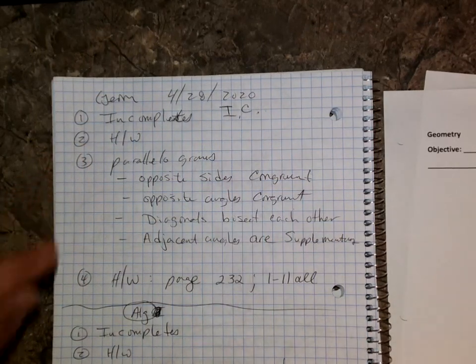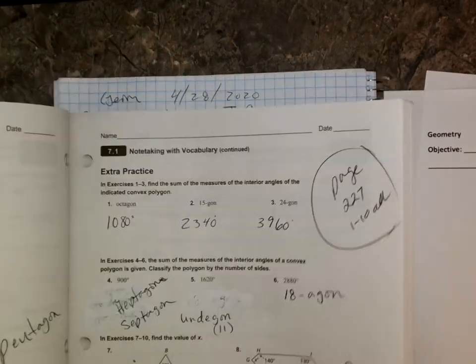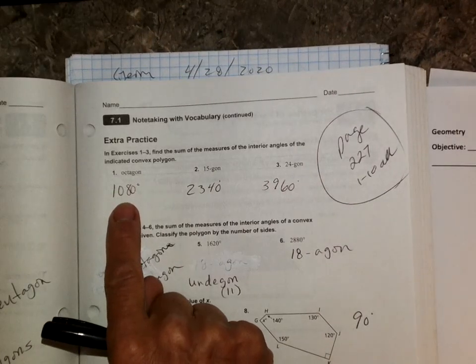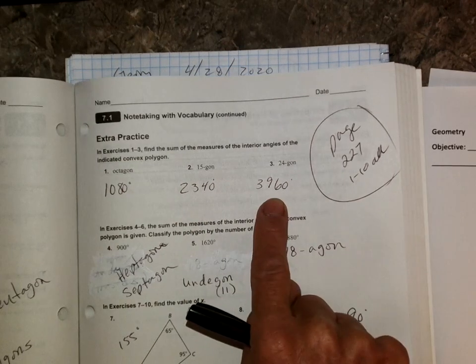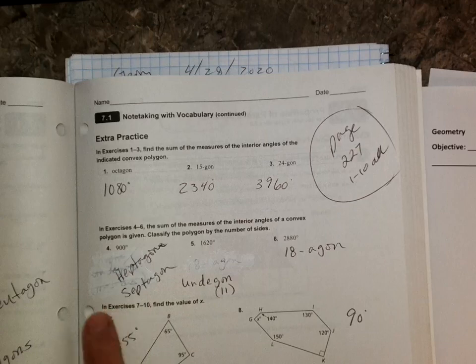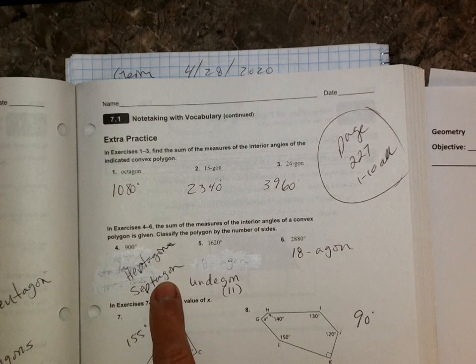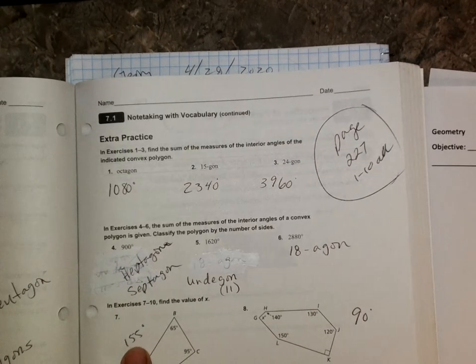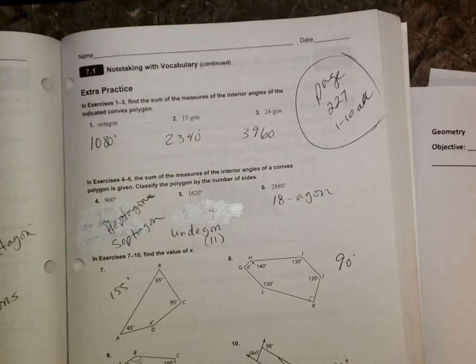All right, homework. Let's check your homework real quickly. I think you found this pretty easy. On page 227, number 1, an octagon has 1,080 degrees. A 15-agon has 2,340 degrees. A 24-agon has 3,960 degrees. Number 4, it's a septagon or a heptagon. Those are the same figure, a 7-sided figure. Okay, 2 different names for the same thing. 5 is an undecagon. 6 is an 18-agon. 7 has 155 degrees. 8 has 90 degrees. 9 has 140 degrees. And 10 has 20 degrees.